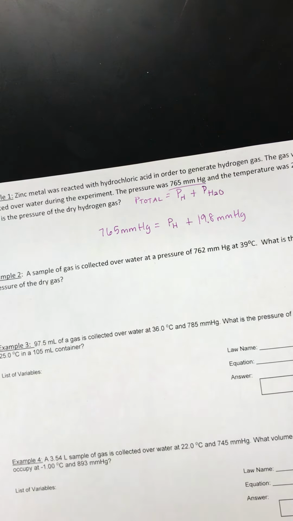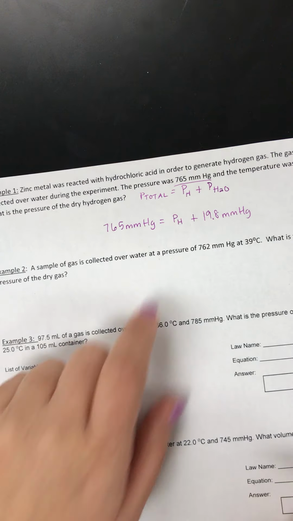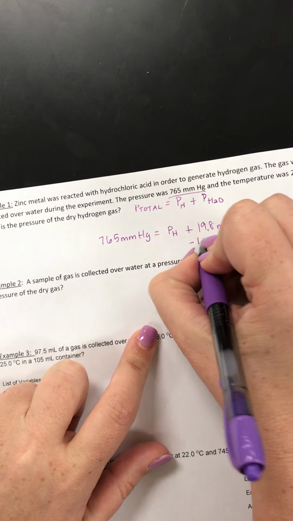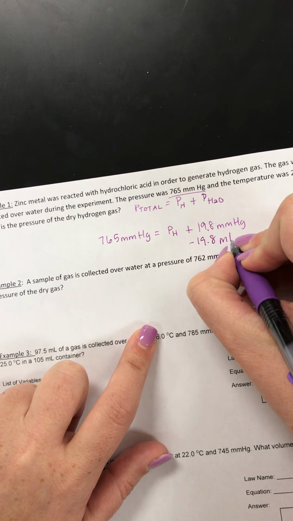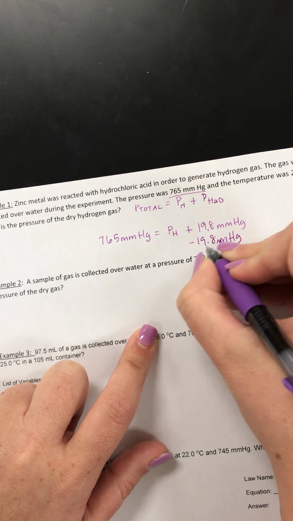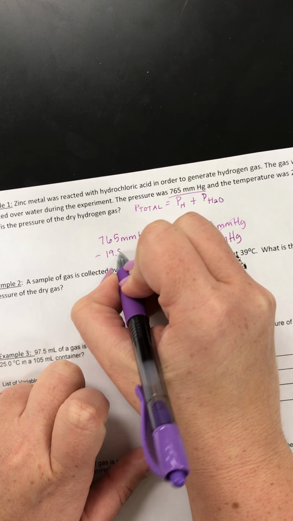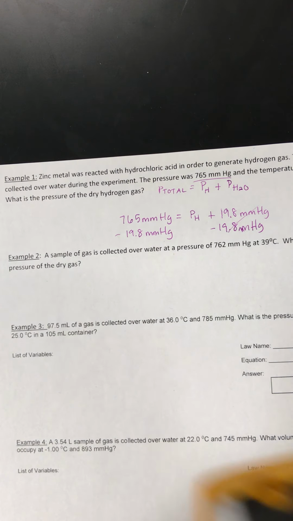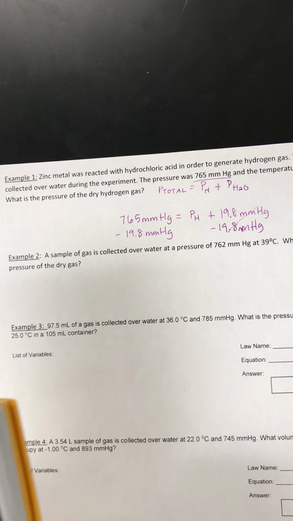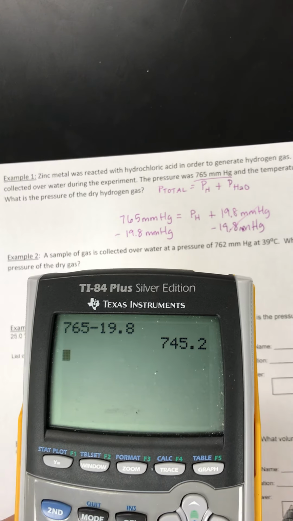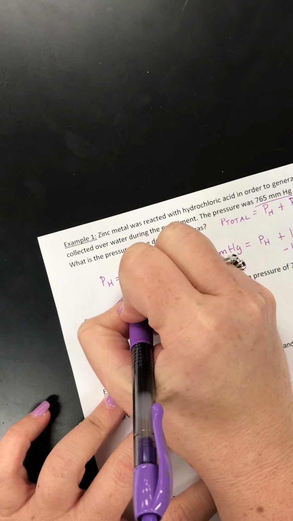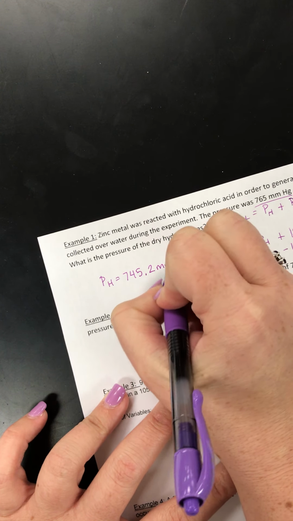Notice the pressure units match, so now I can solve for just the pressure of the hydrogen. Since 19.8 is being added, we're going to do the opposite, which is subtract 19.8. Oops. So that's going to cancel, but I have to do it over here. And that will be my answer. So 765 minus 19.8 equals 745.2. So the pressure of the hydrogen is 745.2 mmHg. Okay, let's try another one.